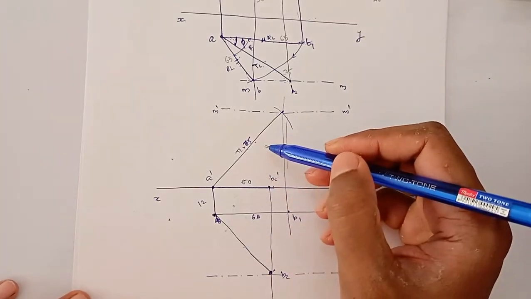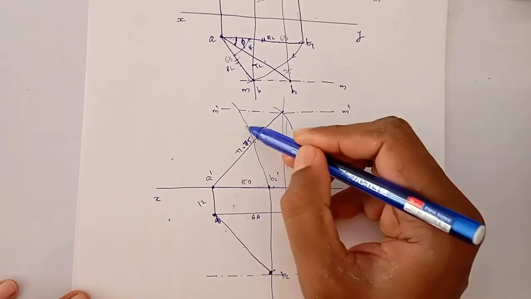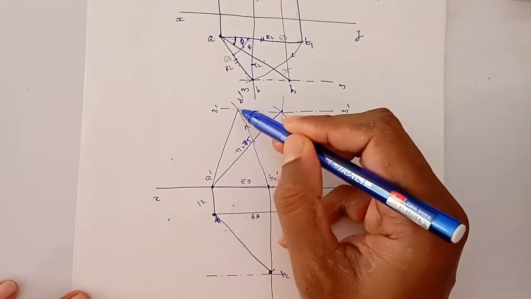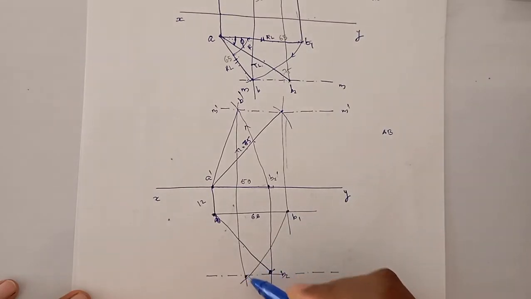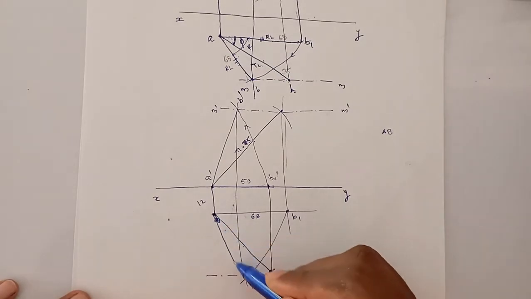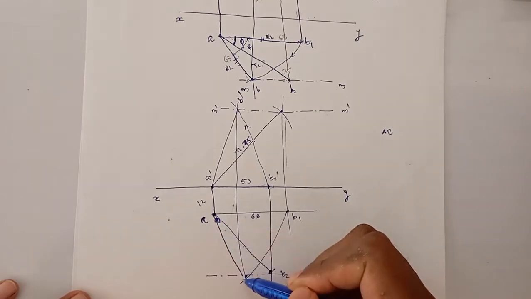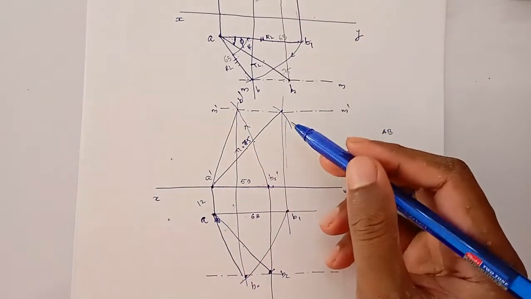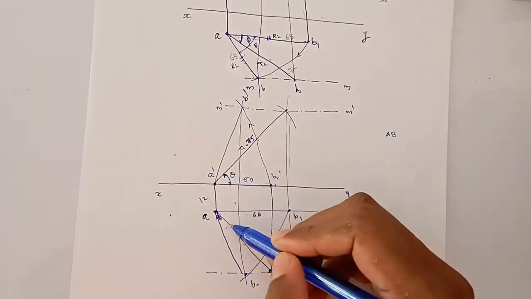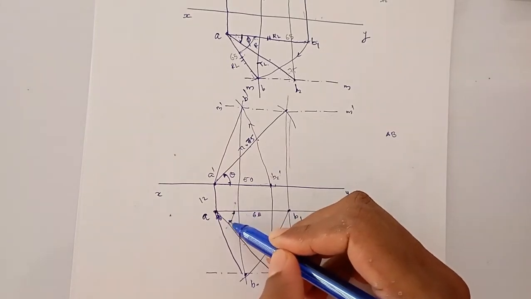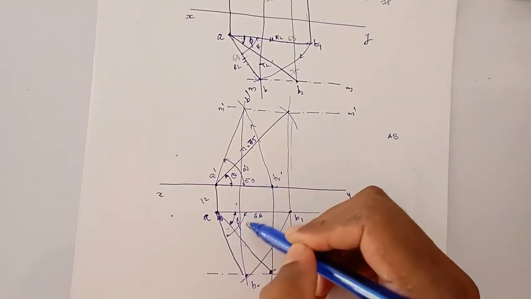And how to draw the original line? Just transfer this length 50 mm from here to here. Suppose this is 50, this is our B dash, the original front view. Transfer this line from here to here, and it will meet at this point. This is B, our original top view. This is A, original top view and original front view. We have to find theta and alpha. Measure this angle: this is theta and this is phi. This is alpha and this is beta.